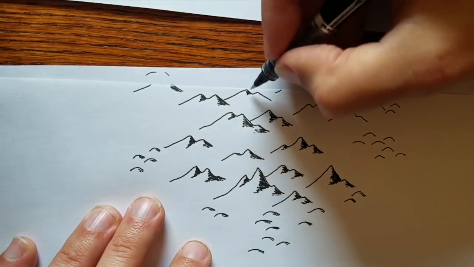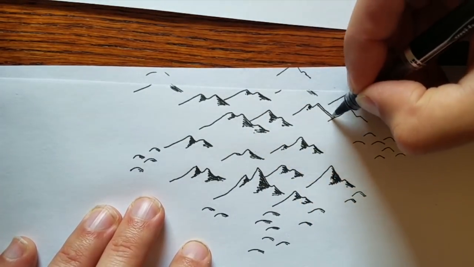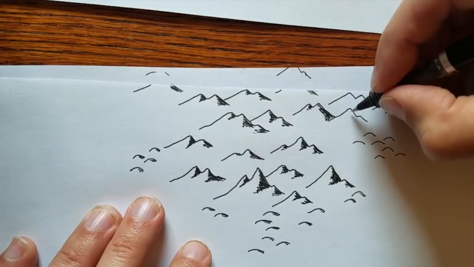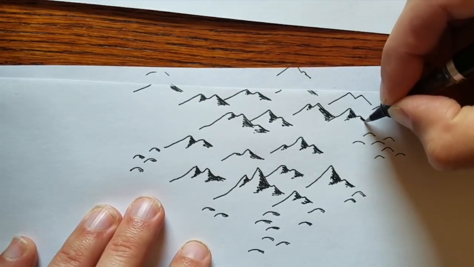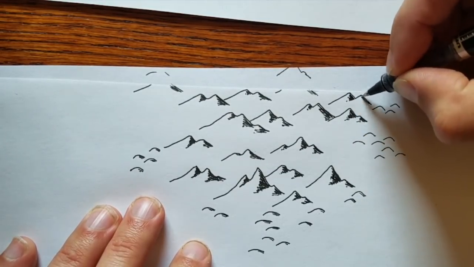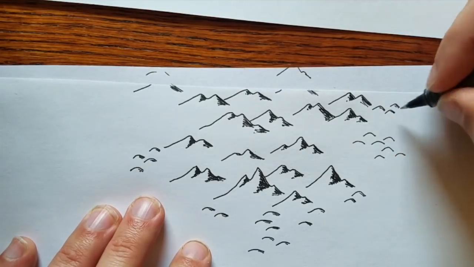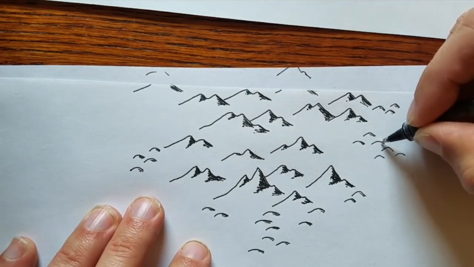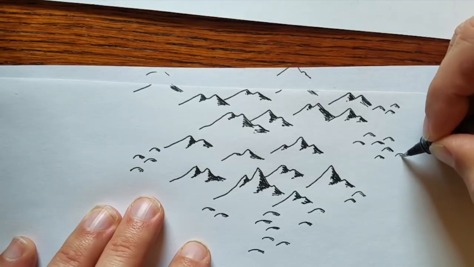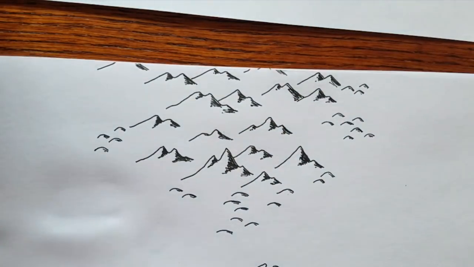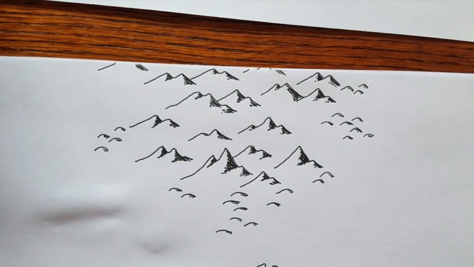So I'm going to continue working on these mountains, filling in, putting the shading, and once it gets done, it's going to look pretty good. You know, if you look at that, it doesn't look like those started with just little basic lines, but it did.